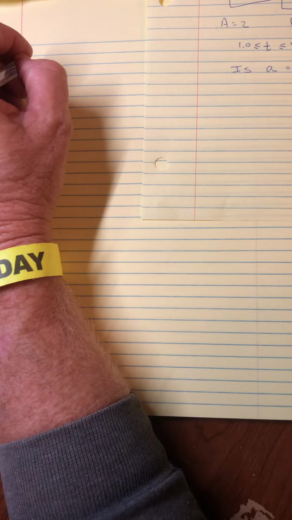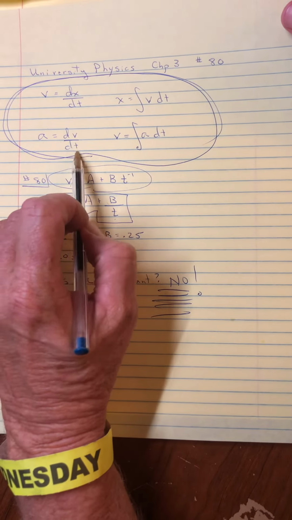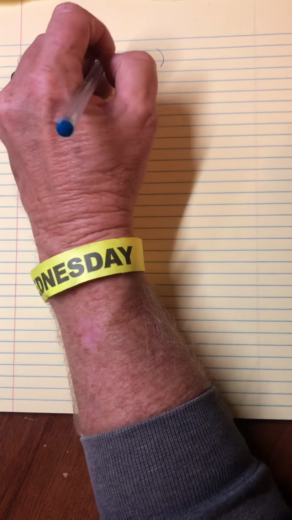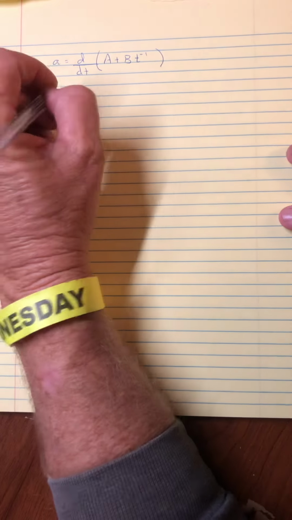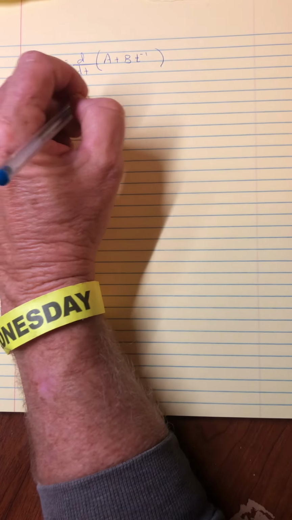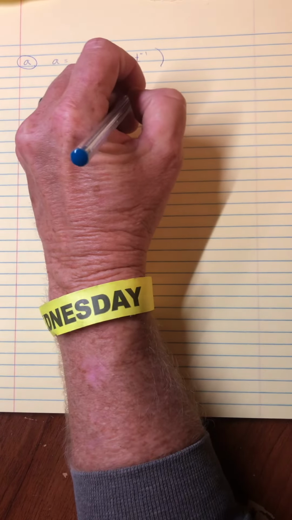My question, then, is it says determine the acceleration. Okay, so I want to find the acceleration. And so to get the acceleration, you take the derivative of the velocity. Okay, so acceleration equals derivative of, and let me just put in that equation, a plus b t to the -1. Okay, so this is a nice calculus review. That would be the derivative of the first term added to the derivative of the second term.